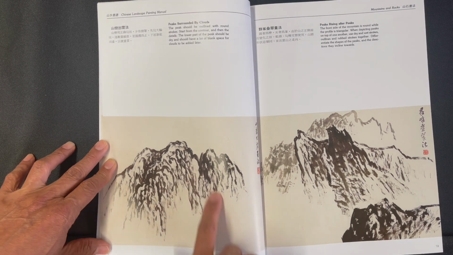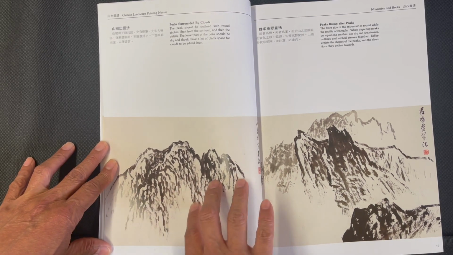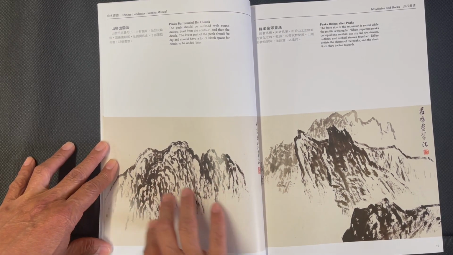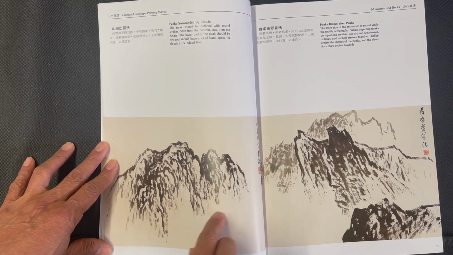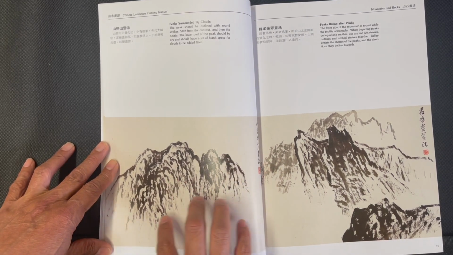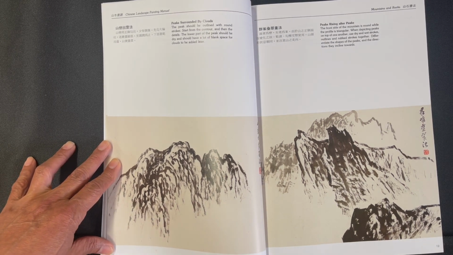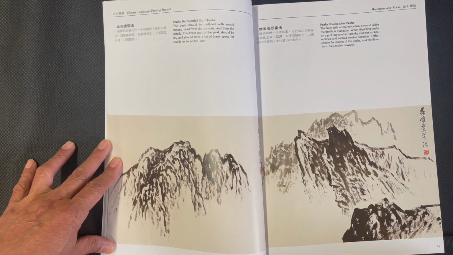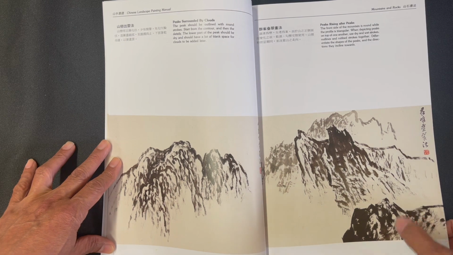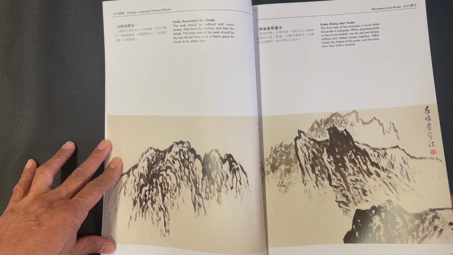And here's compositionally how they leave the bottom more dithered to imply that there will be clouds here. So the lower part of the peak, you can see they leave it dry, and there's a lot of blank space left there so clouds can be added afterwards. And then here's how they show a little more depth in the perspective by having things in the foreground, midground, and background, and also varying ink tones.